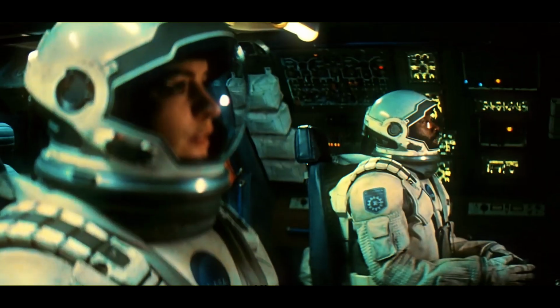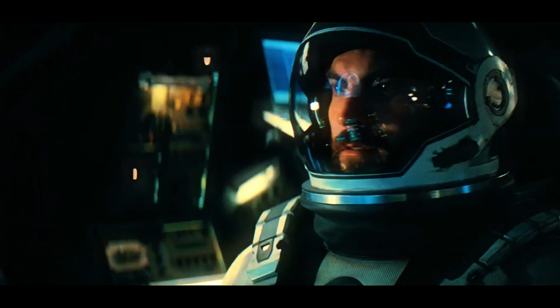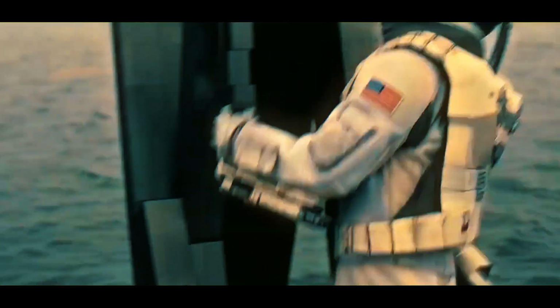We're about to explore how Cooper's love for his daughter literally breaks the laws of physics, and you won't want to miss how this emotional journey becomes the key to humanity's survival.